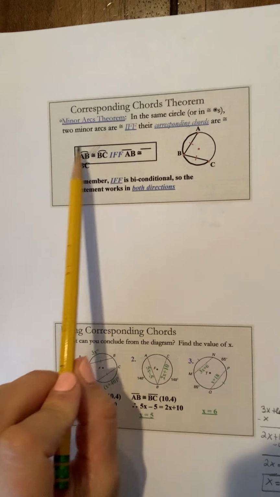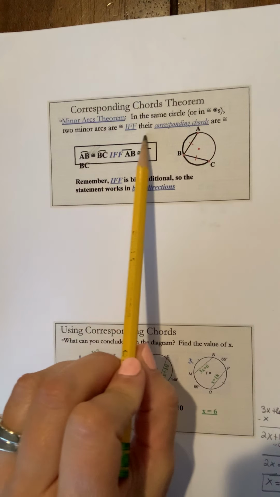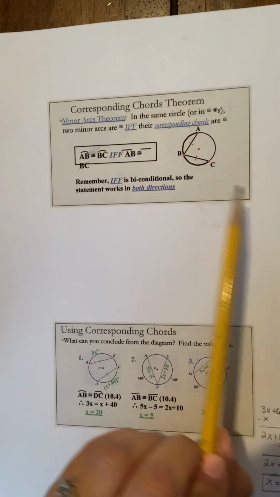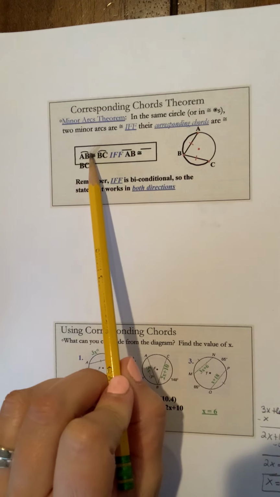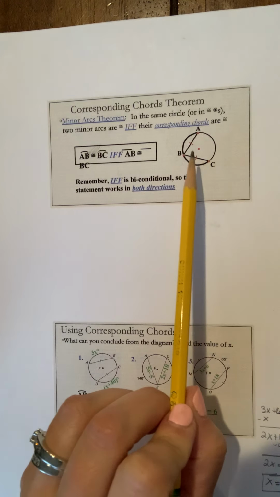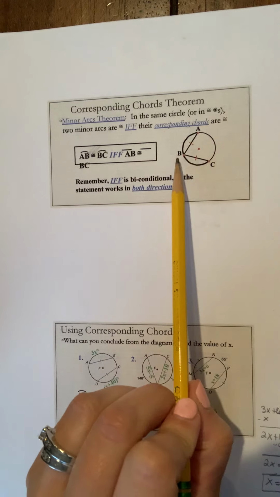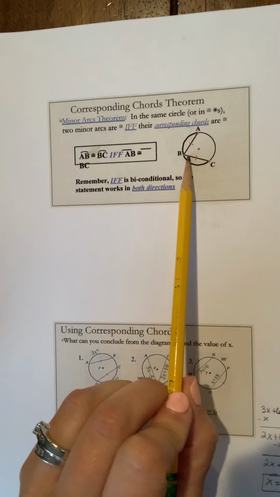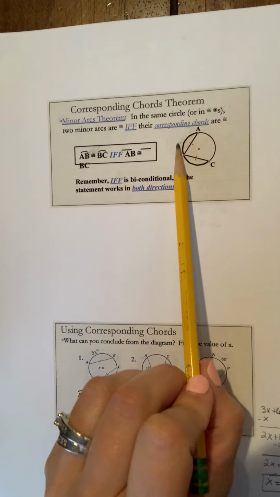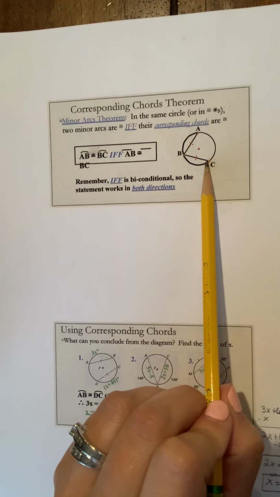So here's your example. That should be in your cheat sheet, what I just read. This is your example that you write down. You draw this, write this. Arc AB is congruent to arc BC if chord AB is congruent to chord BC. So if these 2 chords are congruent, then these minor arcs are also congruent.